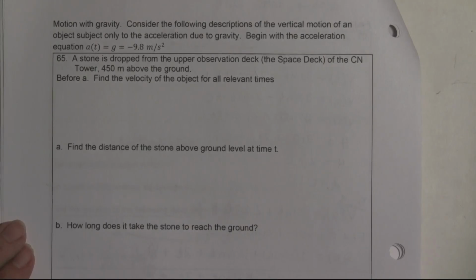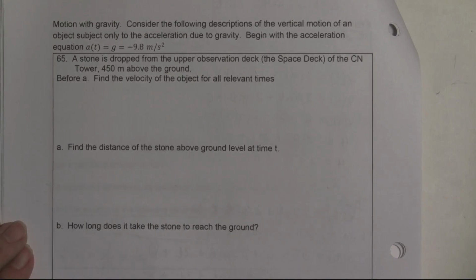So it says a stone is dropped from the upper observation deck, the space deck of the CN Tower, 450 meters above the ground. Find the velocity of the object for all relative time.